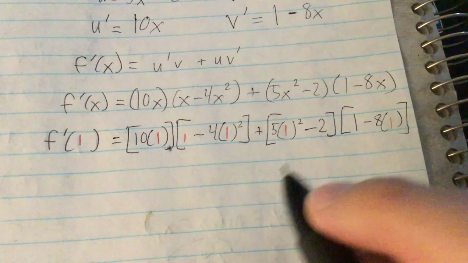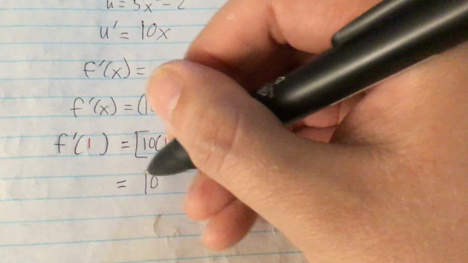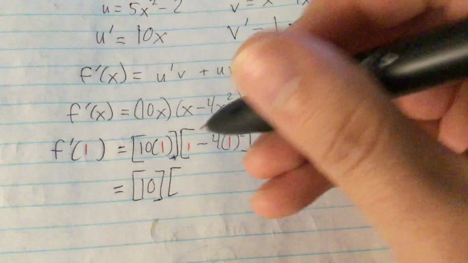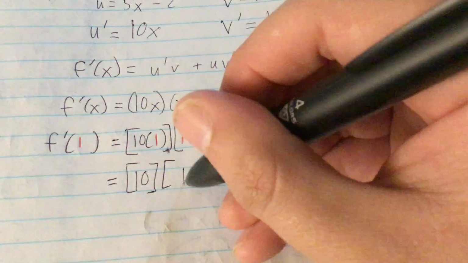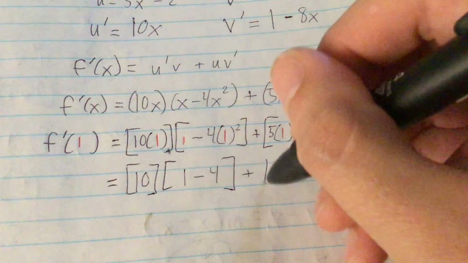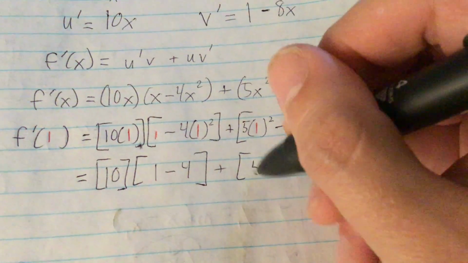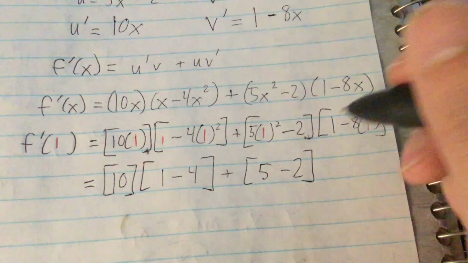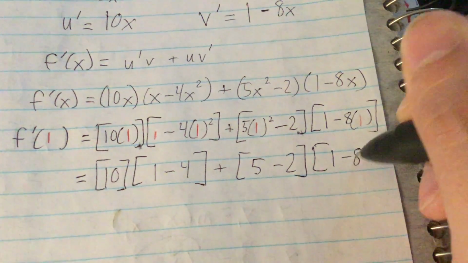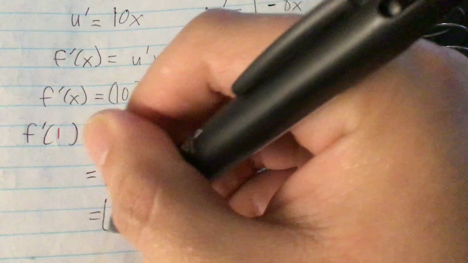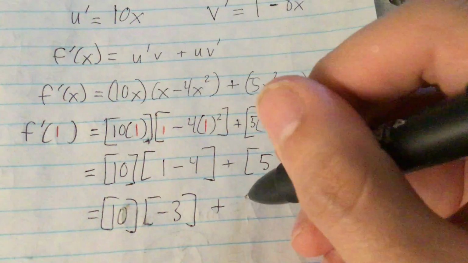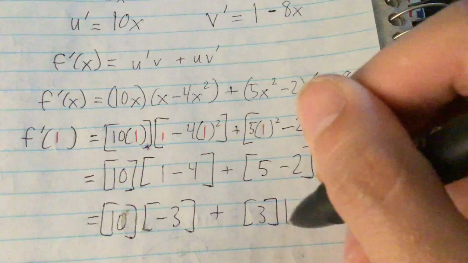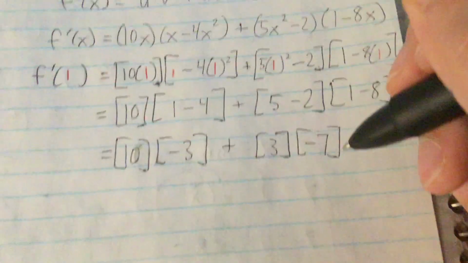So now that we've plugged in x equals 1 for every single part of this function, piece by piece, I'm going to evaluate it. 10 times 1 is 10. I'm going to leave that alone. Okay, 1 minus 4 times 1 squared. Well, that's just 1 minus 4. Plus 5 times 1 squared, that's just 5. So 5 minus 2. And then 1 minus 8. So let's just do this in steps. So 10 times negative 3 plus 3 times negative 7.